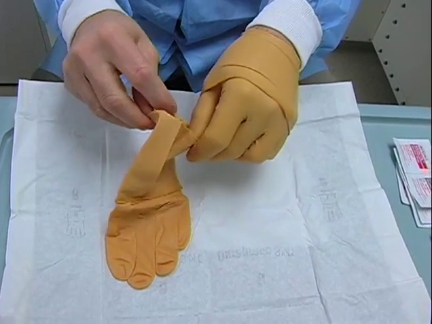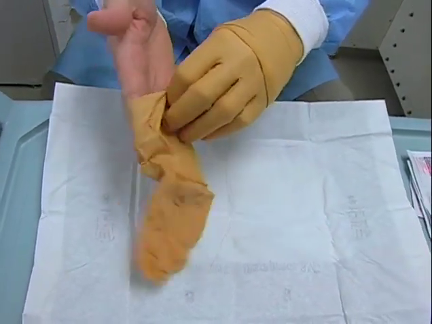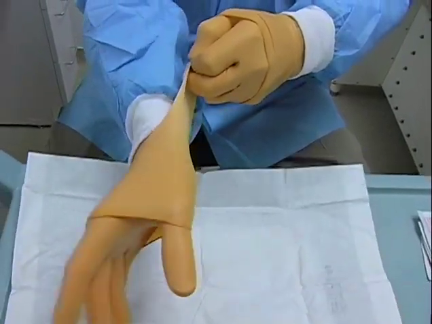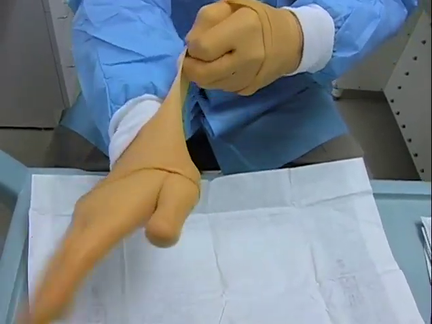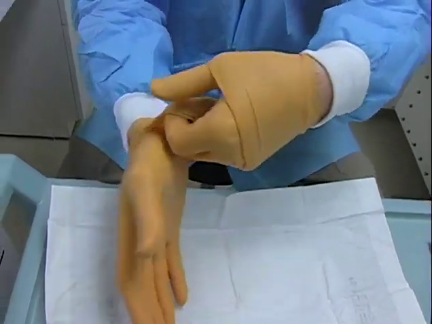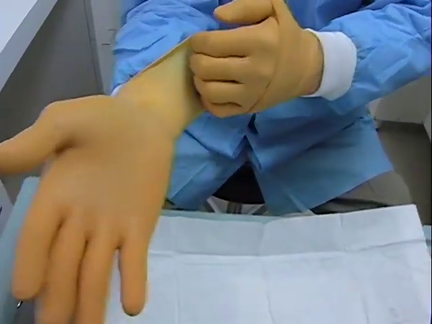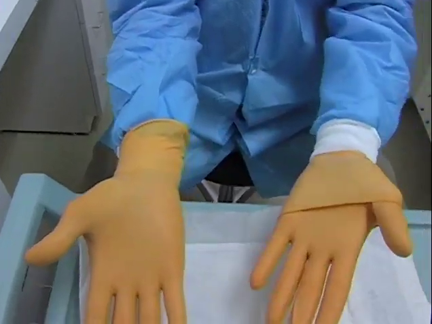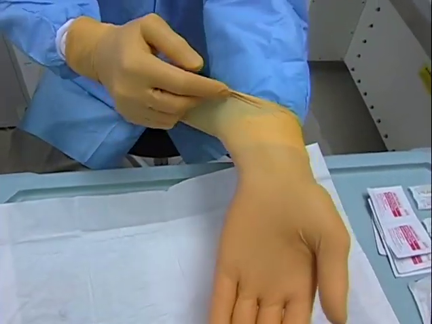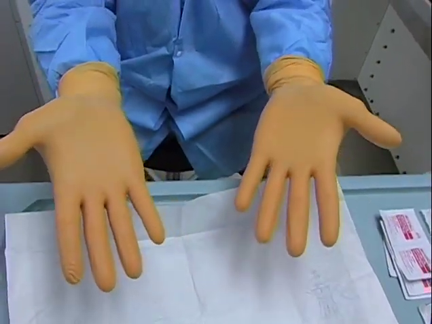Insert the fingertips into the correct glove, while carefully grasping its folded inner surface with the other hand, and pull the glove on completely. Don the second glove in the same way, taking care not to contaminate the fingers or palm of the opposite hand. Aseptically place the glove cuffs over the gown cuffs, assuring only sterile surfaces touch the sterile outer sides of the gloves.